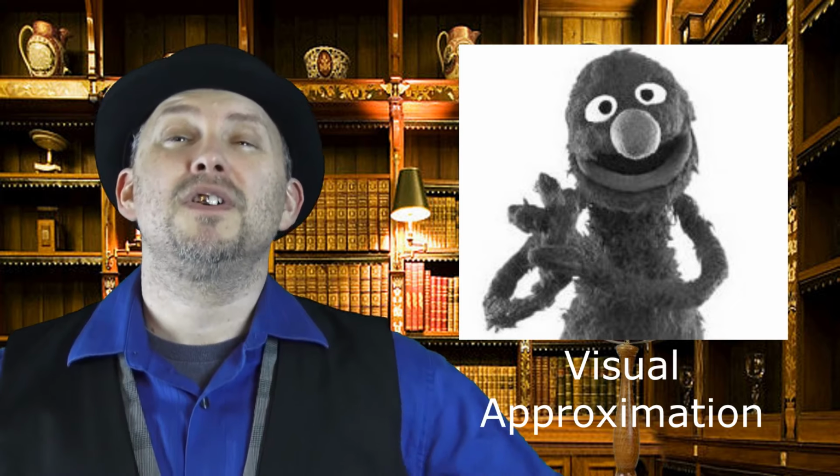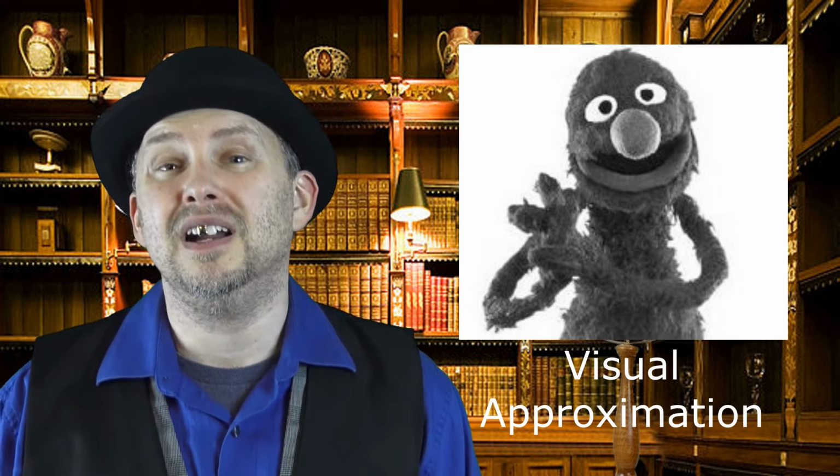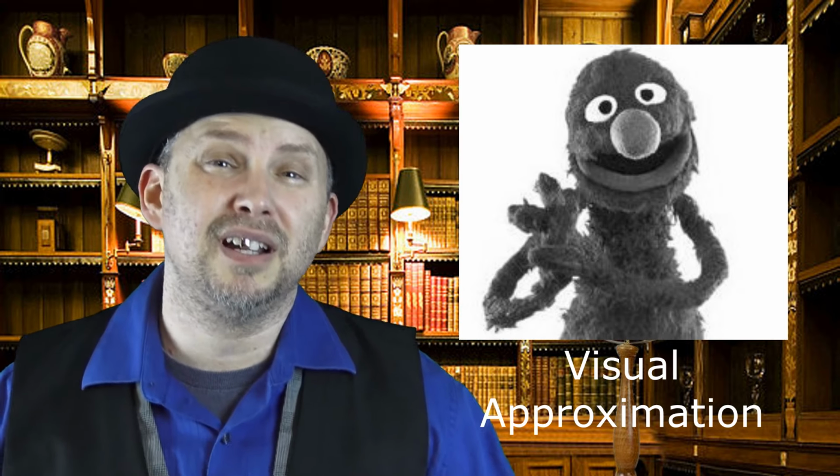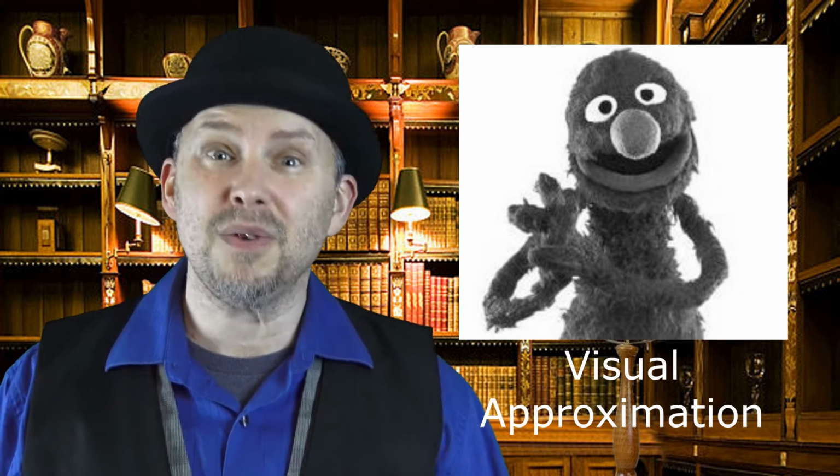Grover Cleveland was the 22nd president serving from 1885 to 1889. Grover was the first Democrat to be elected in office after the Civil War. He was also the only president to be married in the White House, marrying 21-year-old Frances Folsom in 1886.